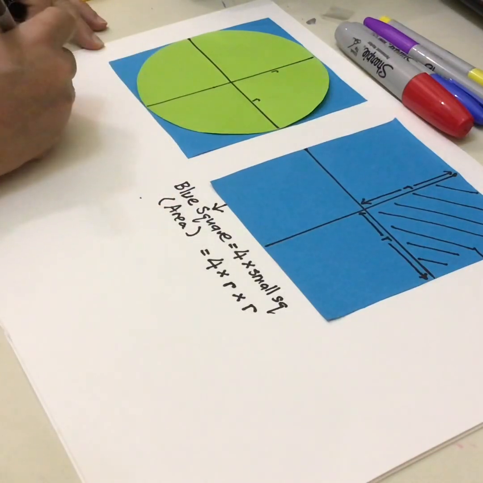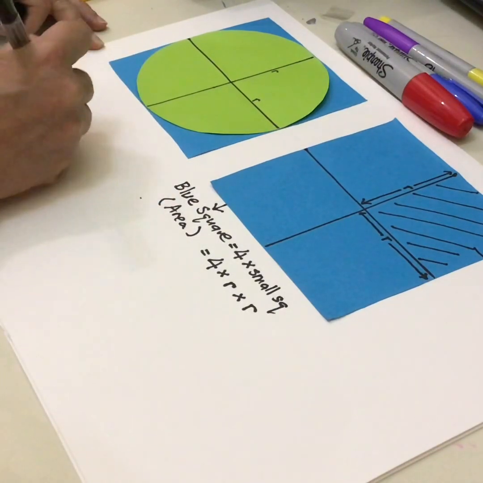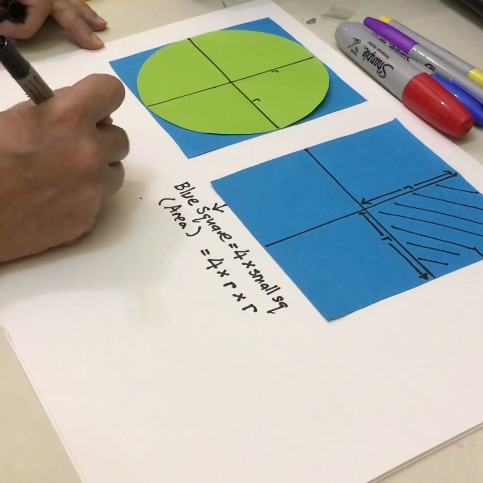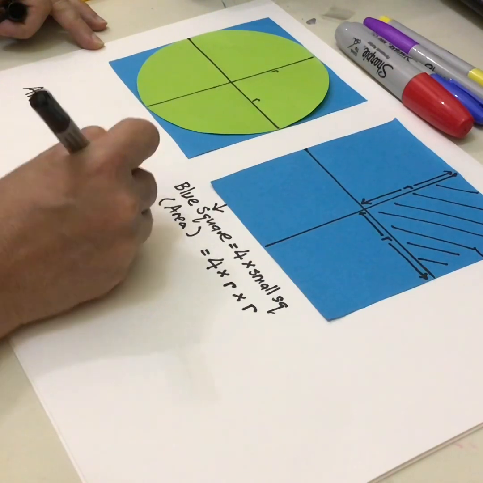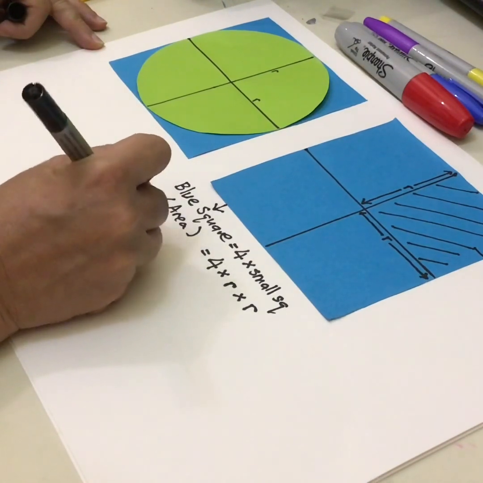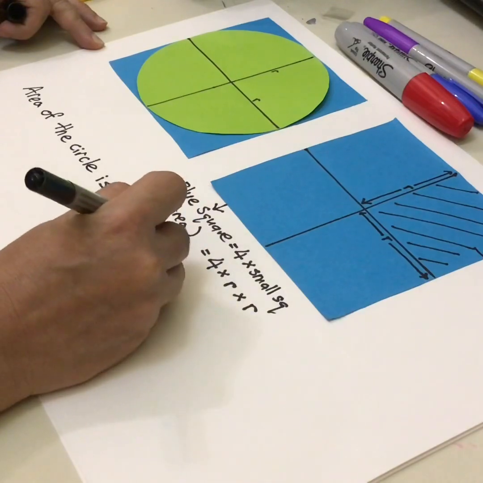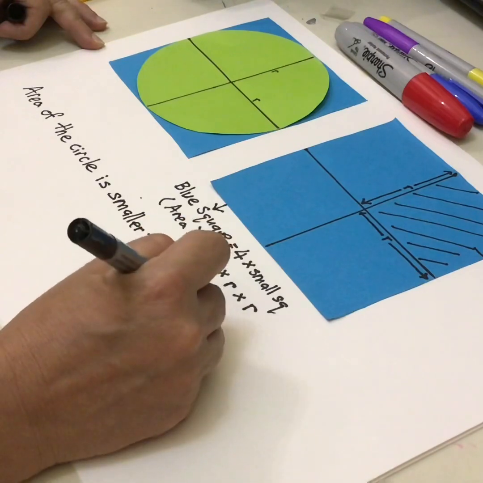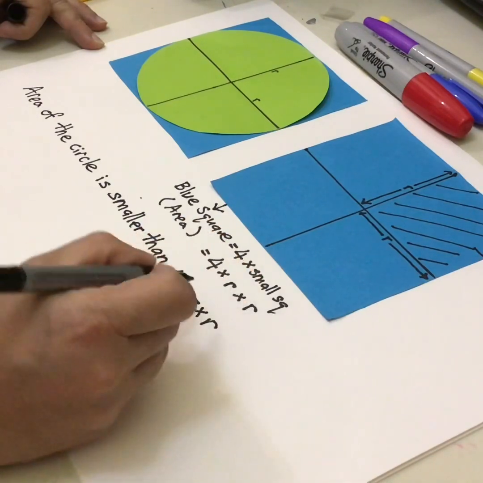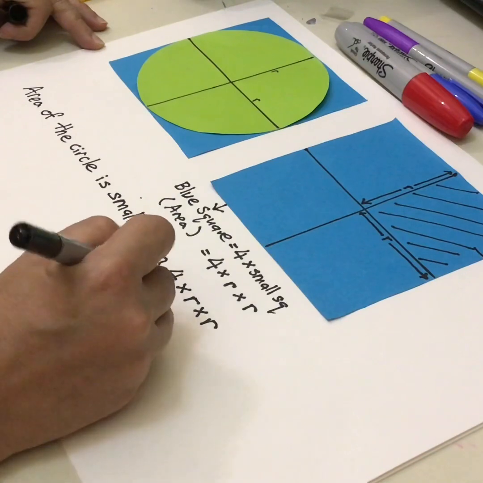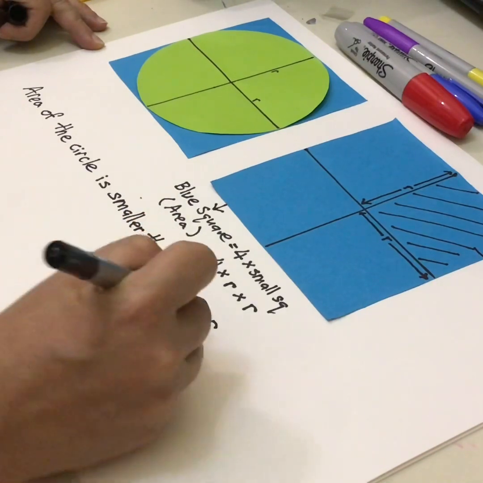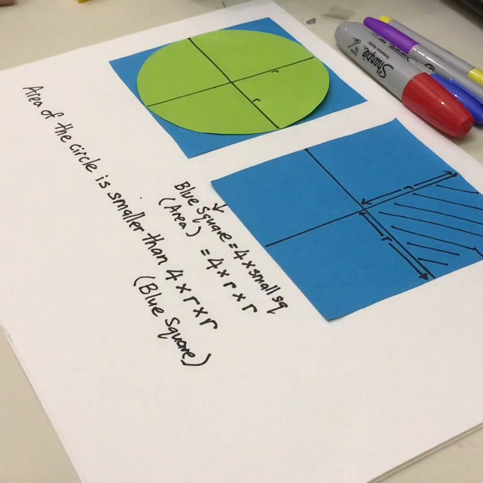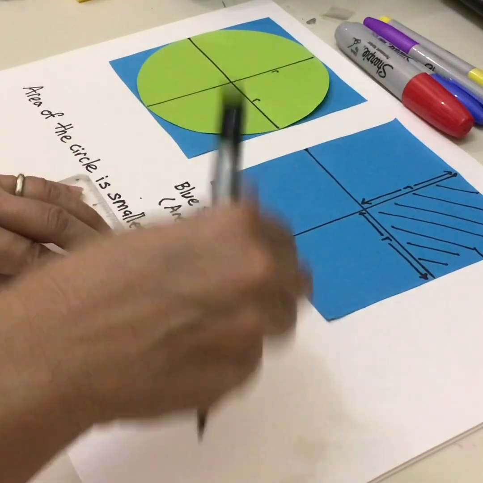So our conclusion is the area of the circle here is smaller than 4 multiplied by radius multiplied by radius, which is the area of the blue square. Okay, so our conclusion is this.